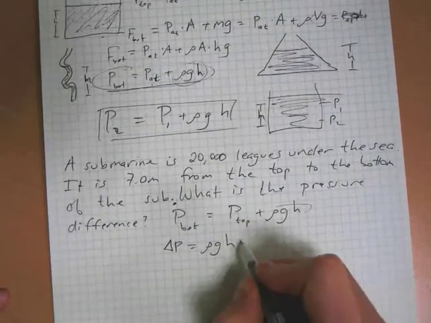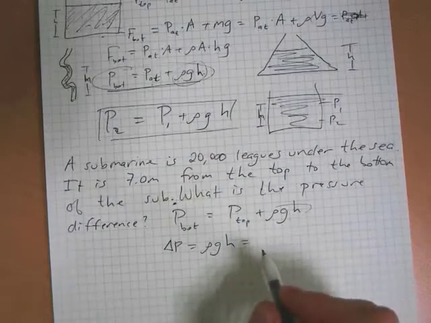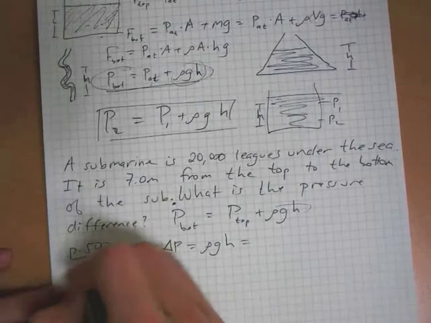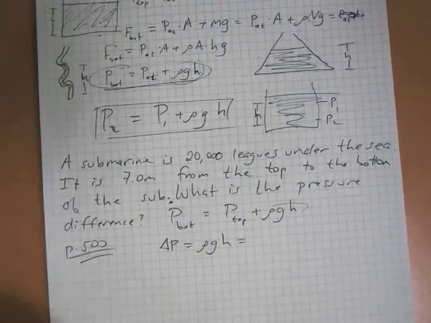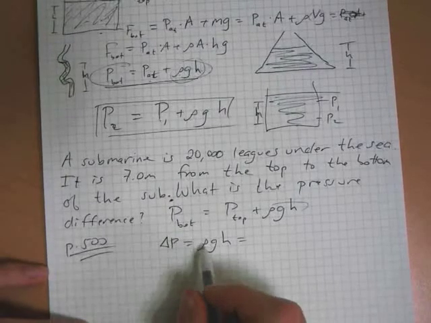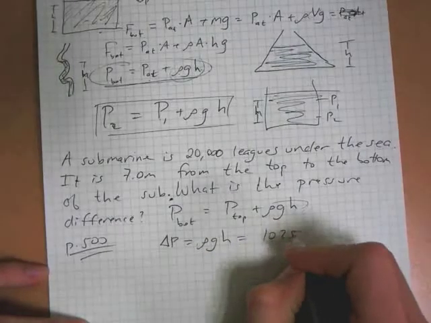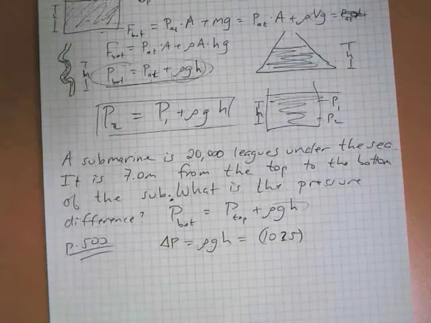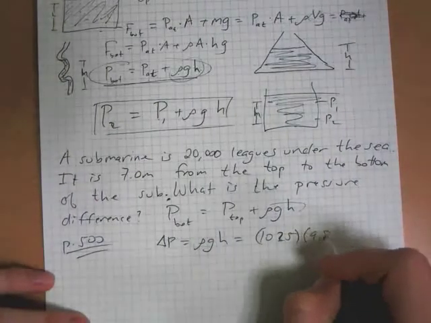Consulting the table in your book, on page 500, you should mark that page or keep it in mind, because we'll use that table a lot. It's a table of densities of different substances. Seawater has a density of 1025 kilograms per meter cubed. And g is 9.8, and our height is 7.